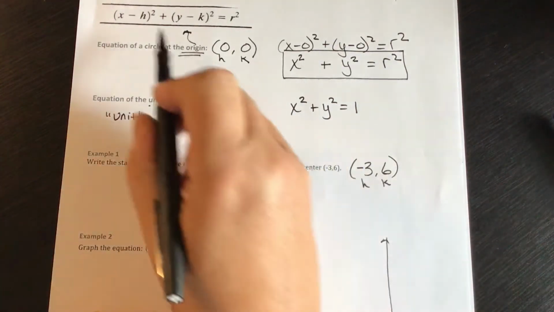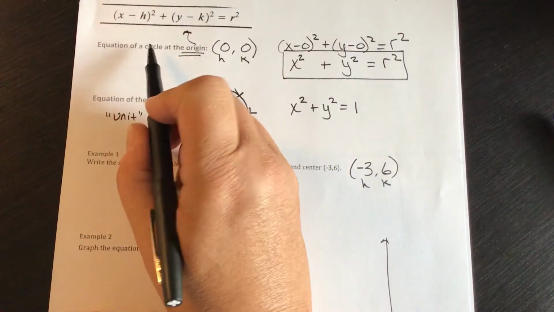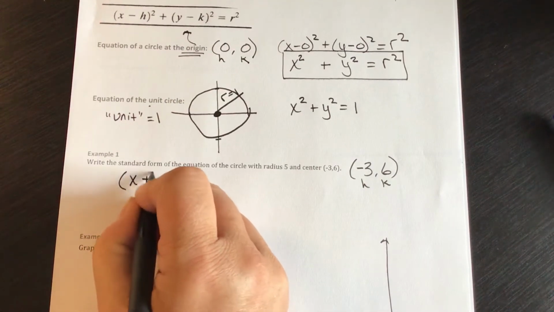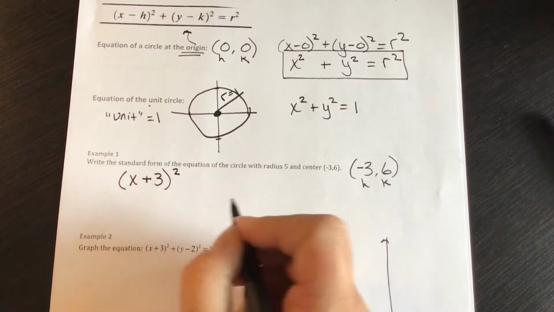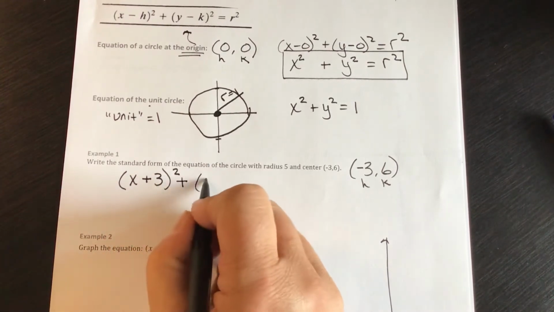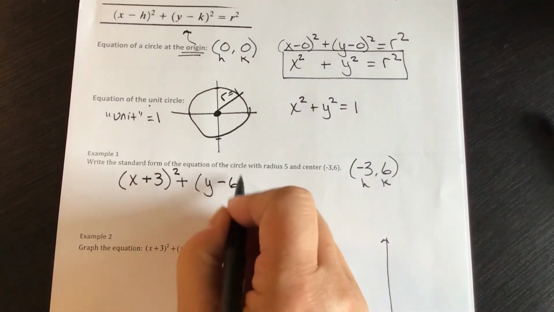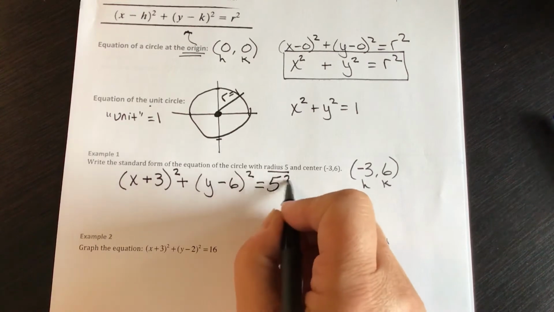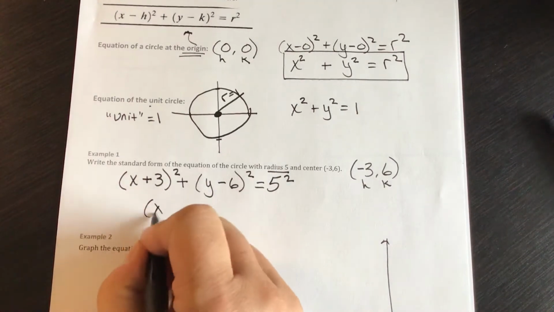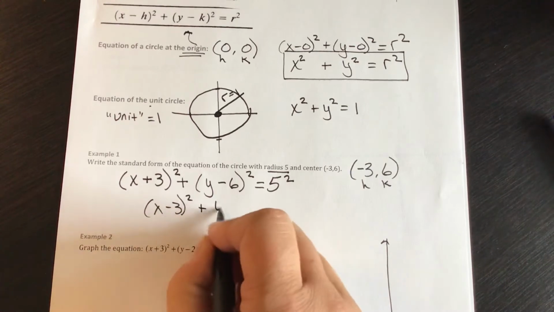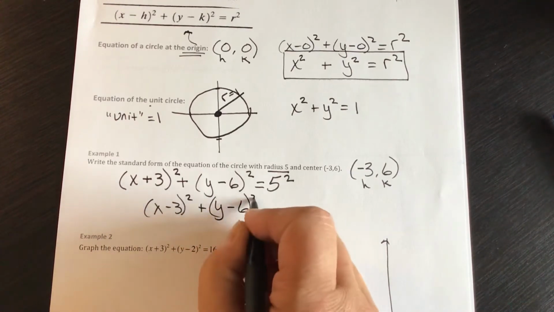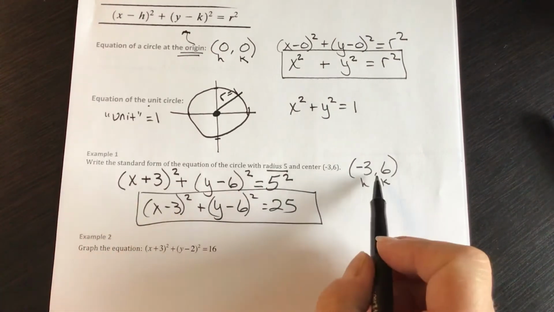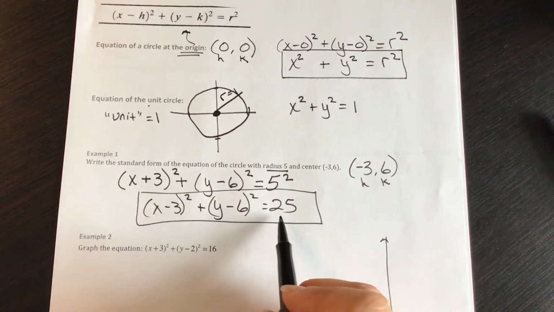If I plug these into the equation that I have above, I'm going to have x minus -3 squared plus y minus 6 squared equals the radius, which is 5 squared, or x minus -3 squared plus y minus 6 squared equals 25. That's the equation of a circle with center -3, 6, and radius 5.